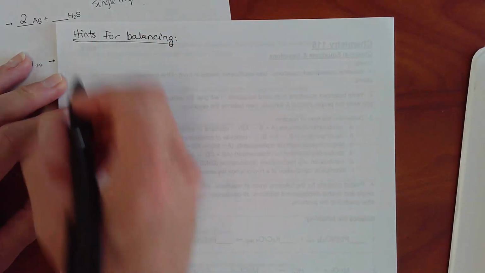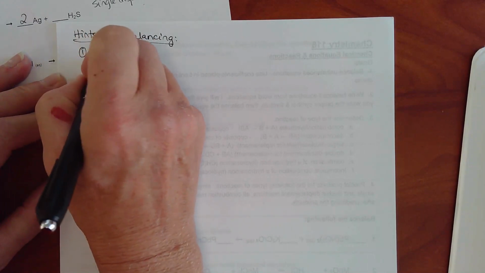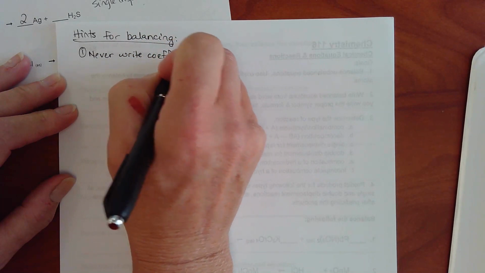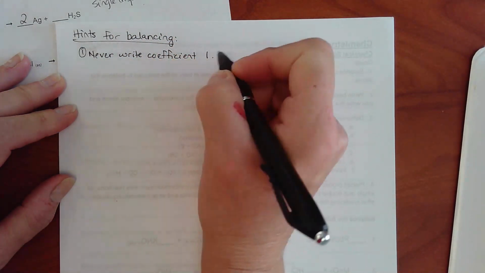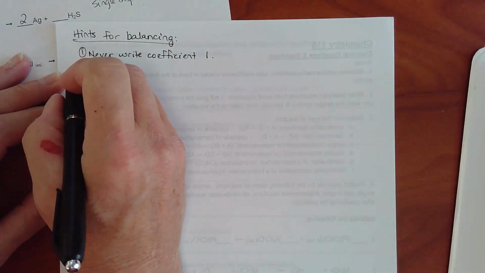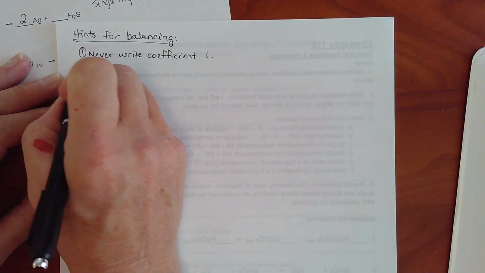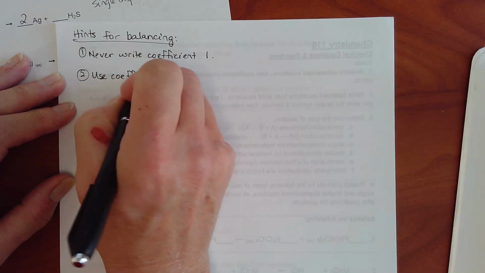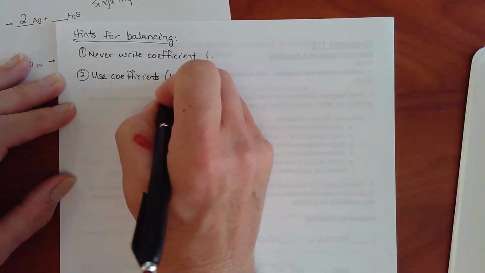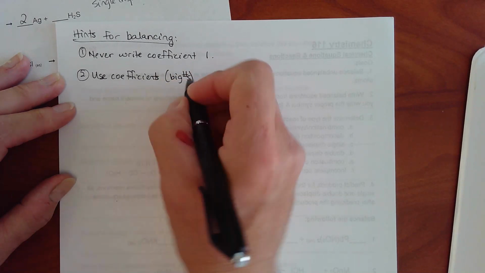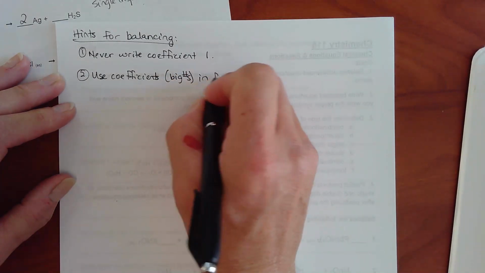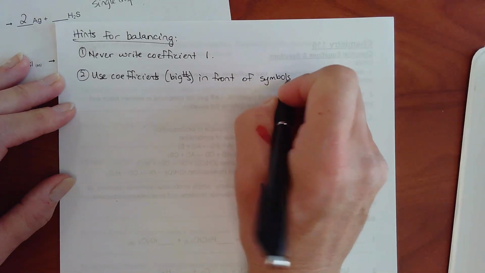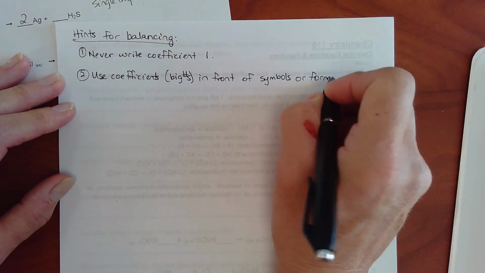So hints for balancing. Number 1, never write coefficient 1. All right, number 2, use coefficients, which are big numbers, in front of symbols or formulas.